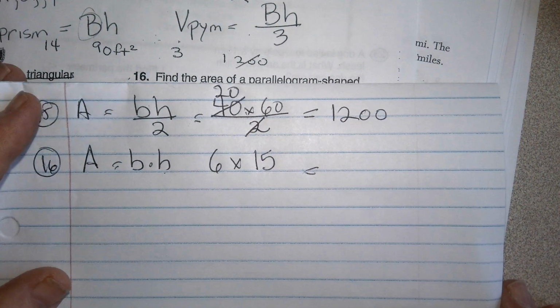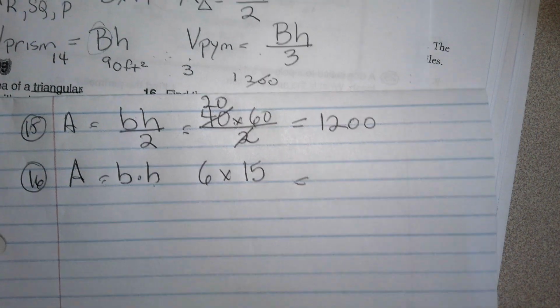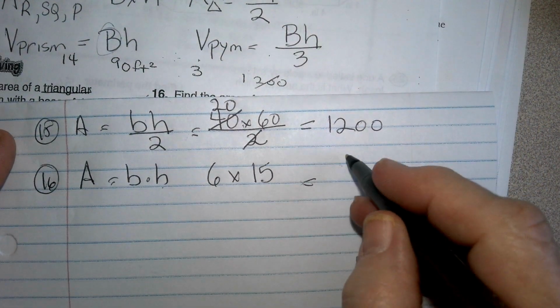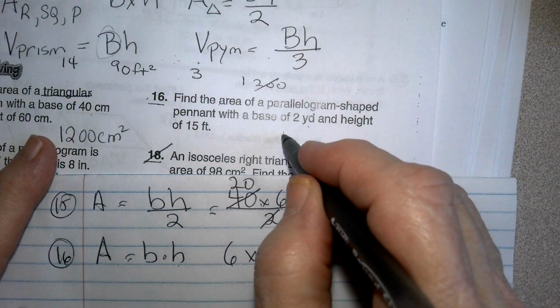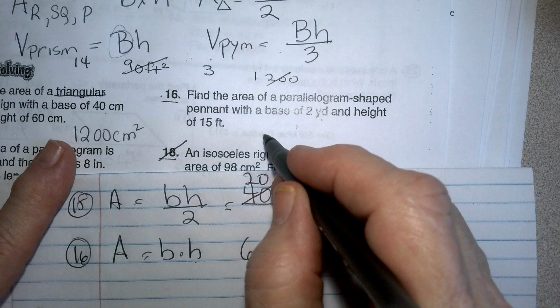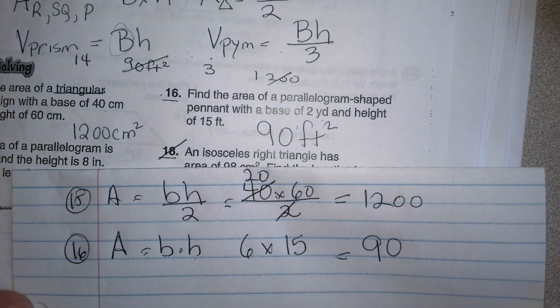You should do it mentally, what's 6 times 15? 90. It's going to be 90. Mateo, you need to be getting this down. It is 90 square units. So on this one, there's the 90 right there. It is 90 square feet. I love it.